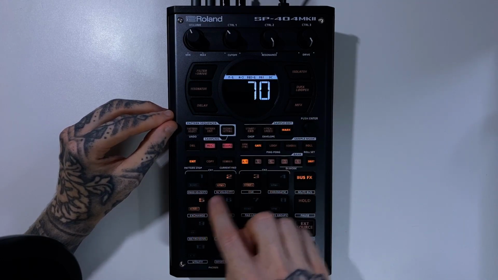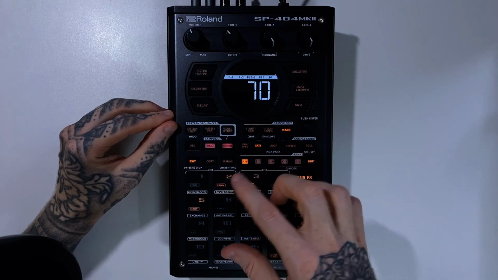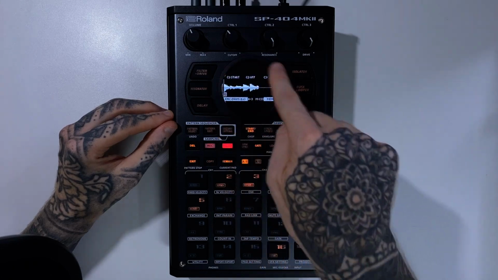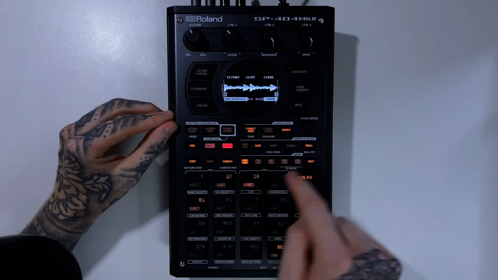So if we start with a couple of samples here, I have a long sample loaded up onto pad 3, like a long melodic sample, and I'm going to press the start end button here to open up the waveform viewer so you can see the playhead moving across, and it will make it easy to demonstrate these modes.